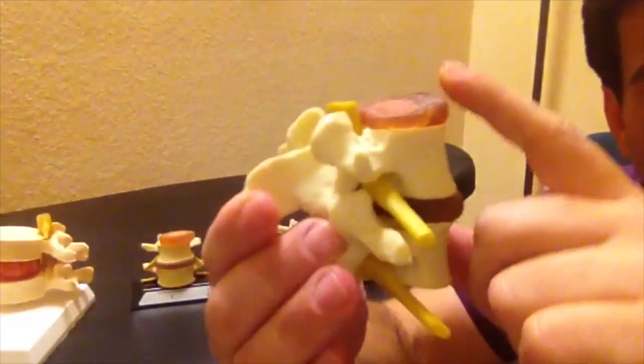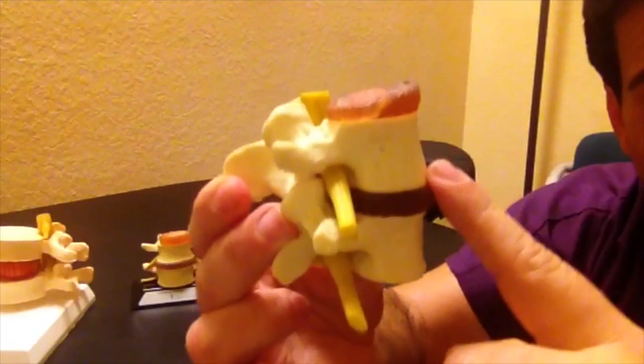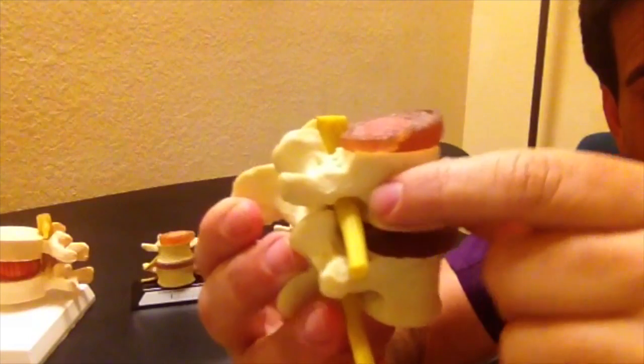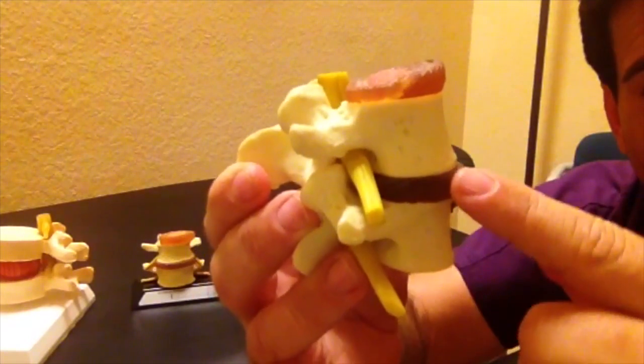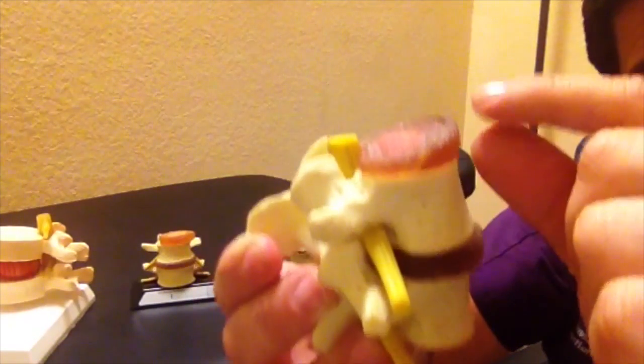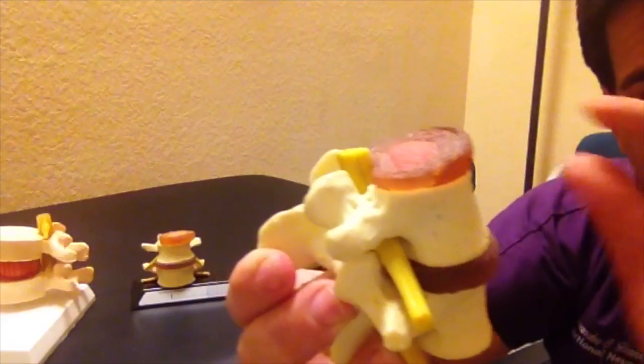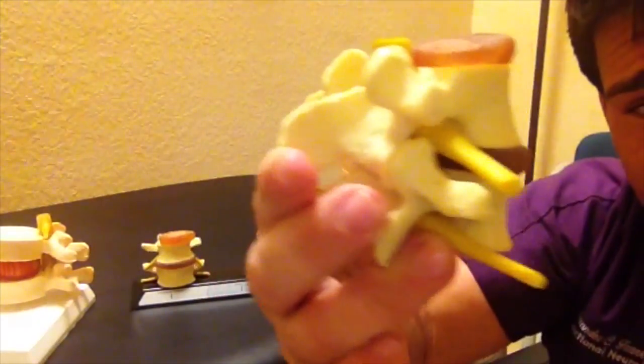This is from inappropriate loading of these spinal segments. The disc is not getting its nutrients because we don't get what's called imbibition: the bone moving up and down pulls on the disc, and that's how it gets its fluid in and nutrients out. Fluids in, nutrients out.